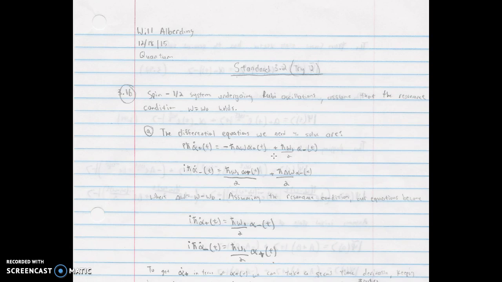Essentially, the regular state vector is written in terms of c plus and c minus, but we can use the Hamiltonian to transform this, and we get these coefficients alpha plus and alpha minus.